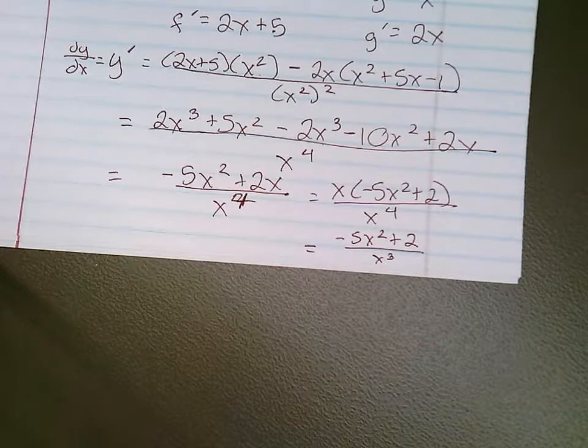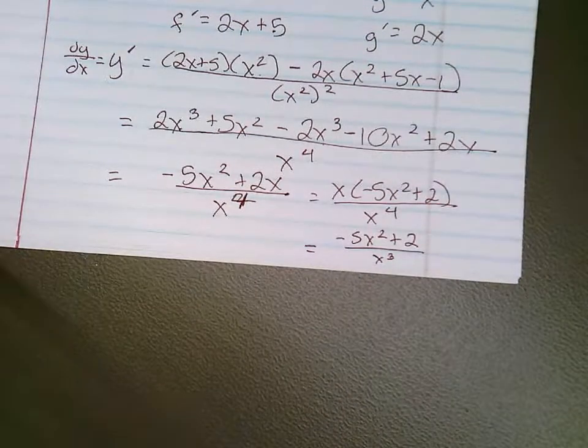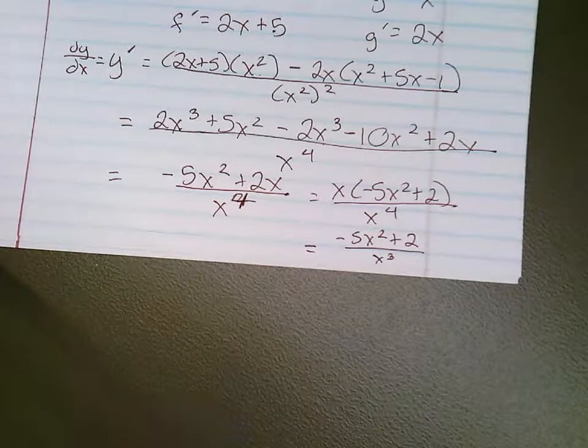Okay, let's do more examples on finding derivatives.